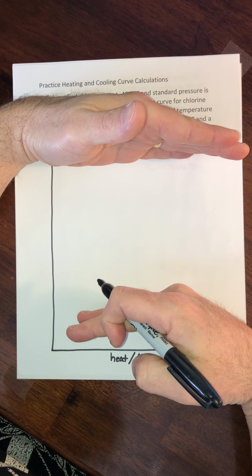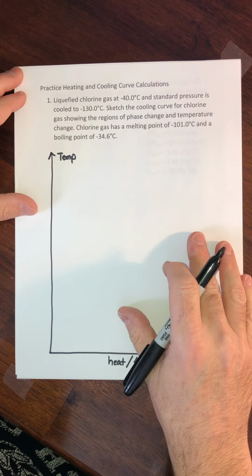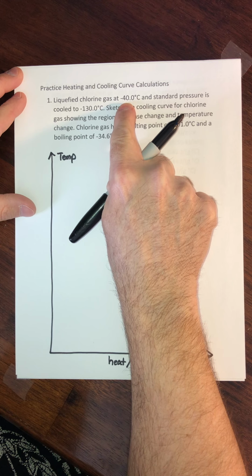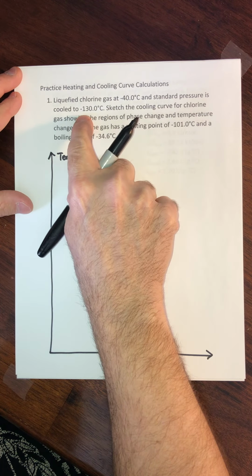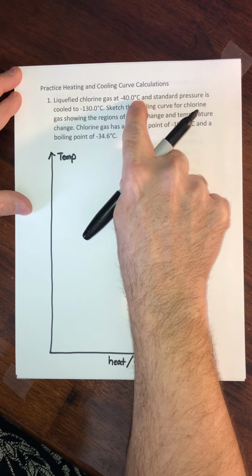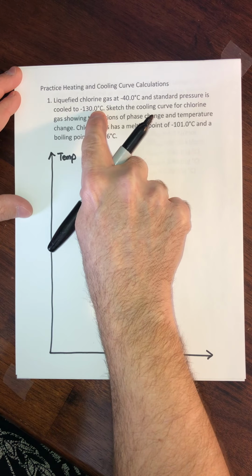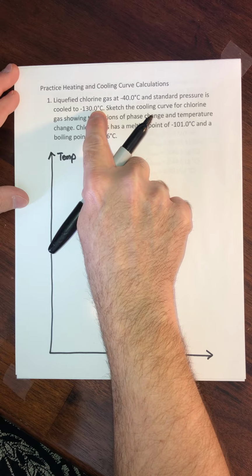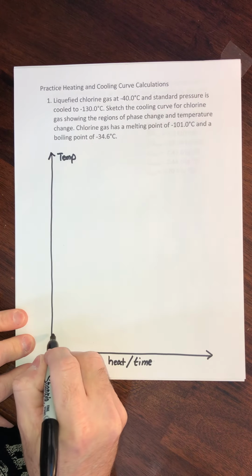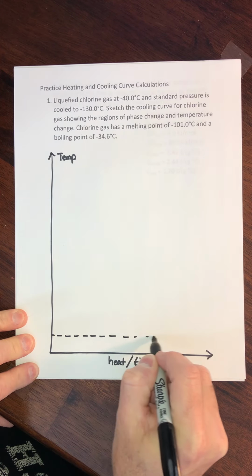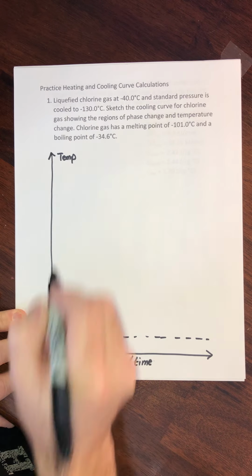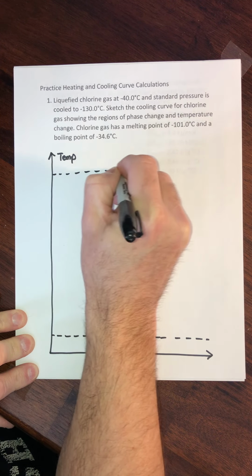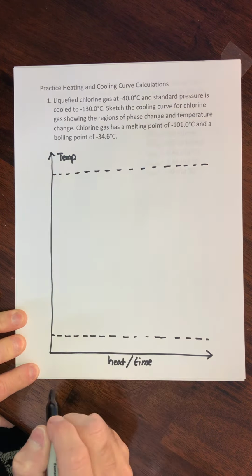In this particular problem, it's talking about the whole graph being between minus 40 and minus 130, right? Gas starts off at minus 40, it cools down to minus 130. That's my window that I'm looking at. So in this graph, I'm going to put the lowest temperature pretty close to the bottom of the graph. I'm going to put the highest temperature pretty close to the top.